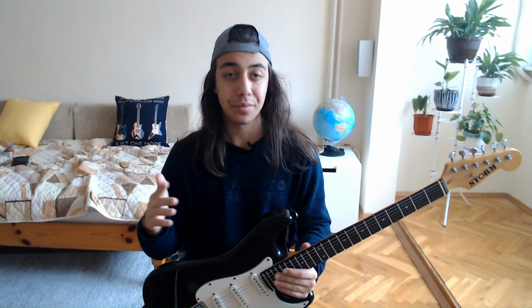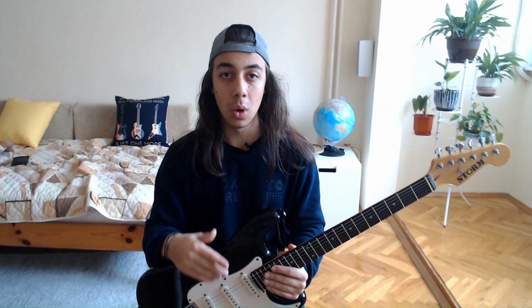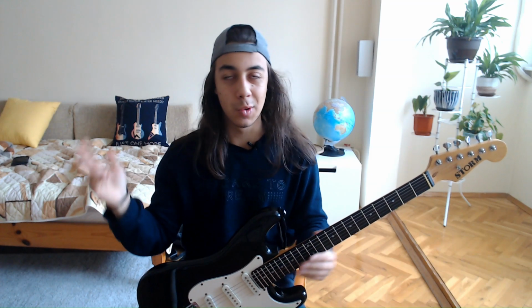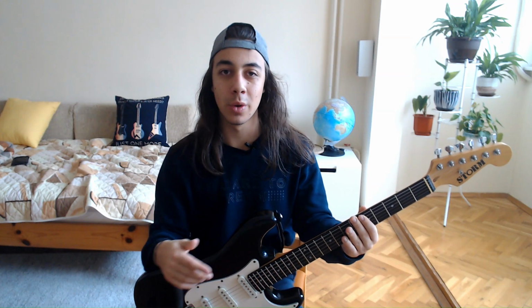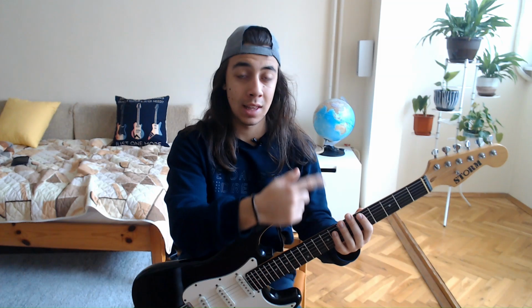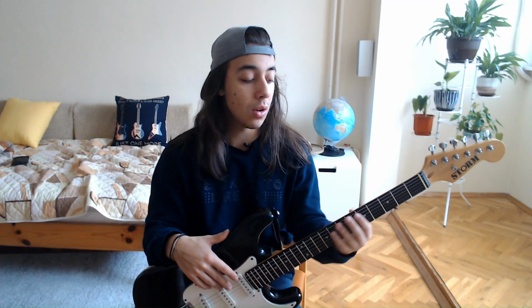And the really cool thing about the modes is that they have these weird names. The second one is called the Dorian mode. If you start on the 2nd note, like we did on the 5th fret, which is the A note, the 2nd note of the G major scale, it's called the A Dorian mode. So what this means is that A is the 2nd note of some major scale.